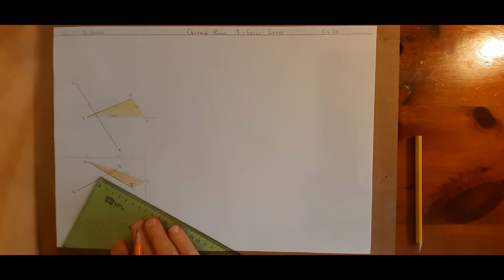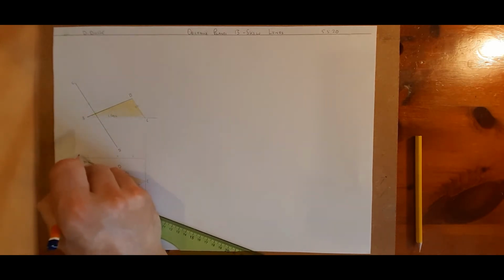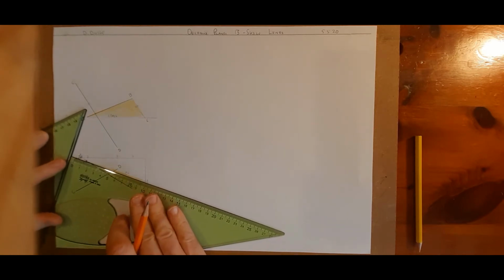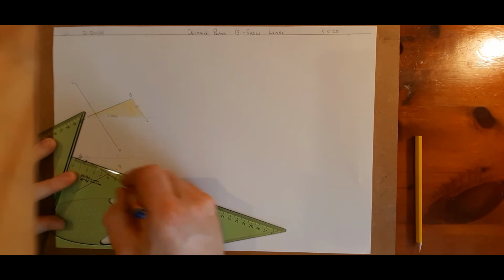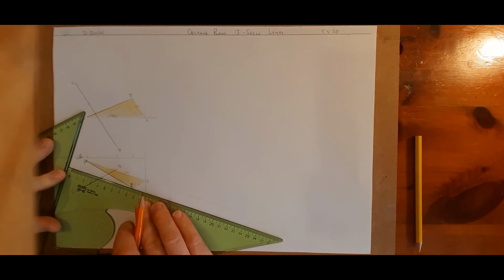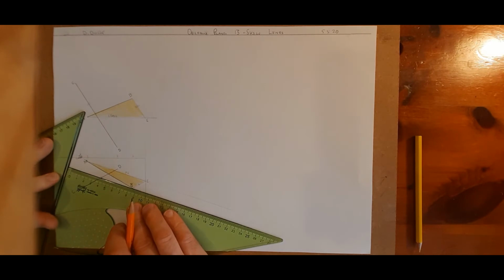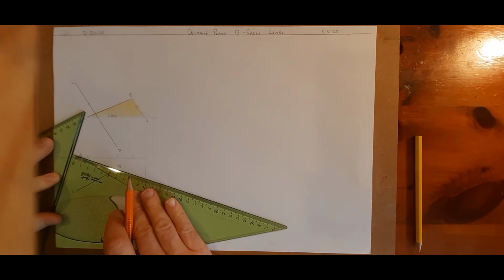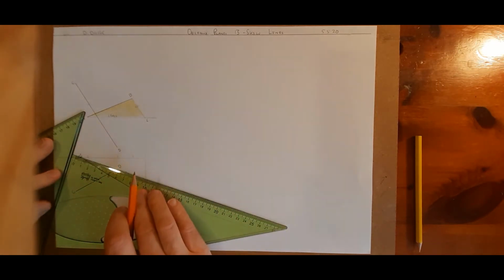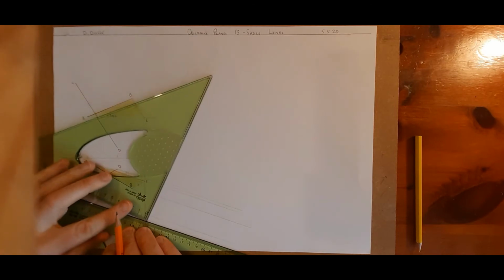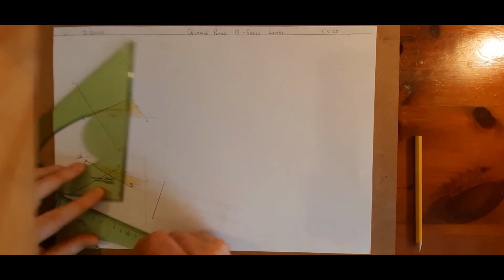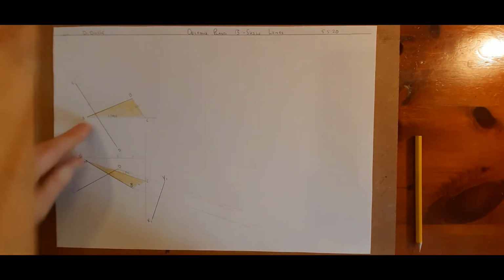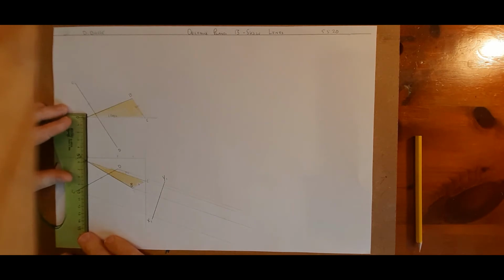So you have a true length line, you can look along it. We're going to look in from here first. Now two views back, we're getting our height from.